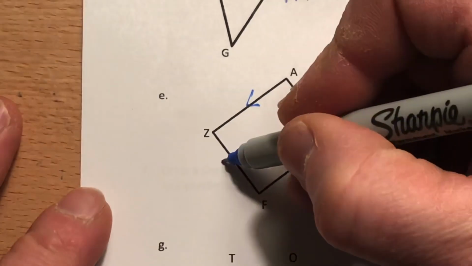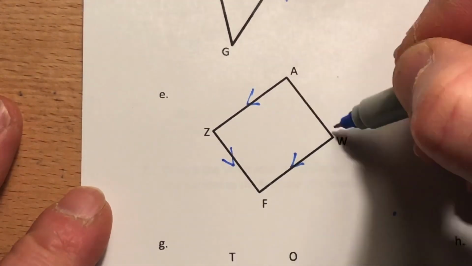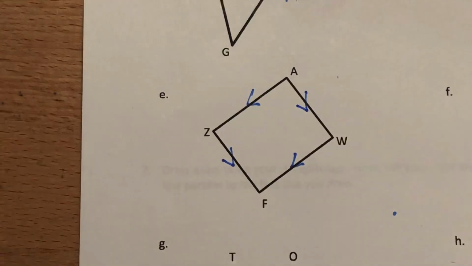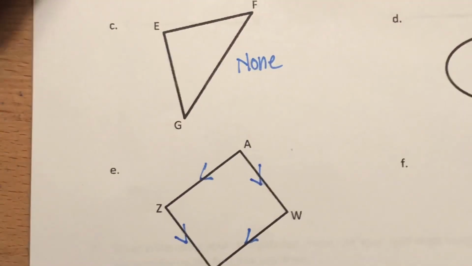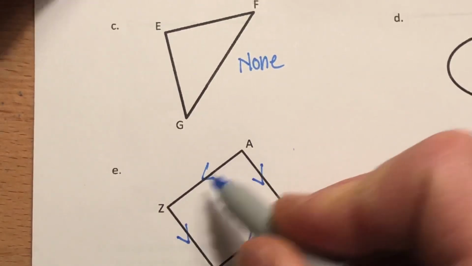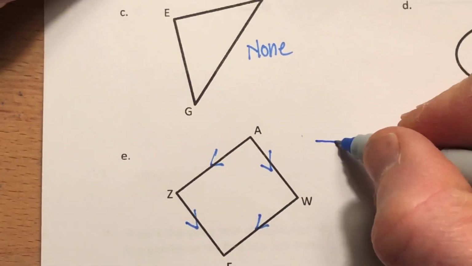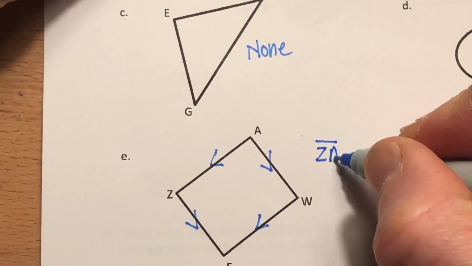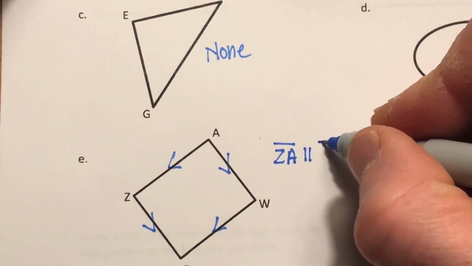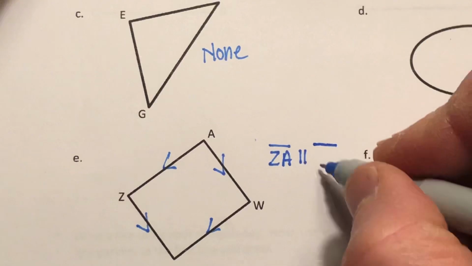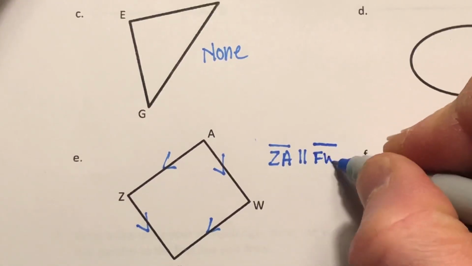And this side, ZF is parallel to AW. See how that works? So we're going to write that over here. Get the parallel sides written down. Let's do the top one first, ZA. So line segment ZA is parallel, little skinny 11, to FW, to line segment FW.